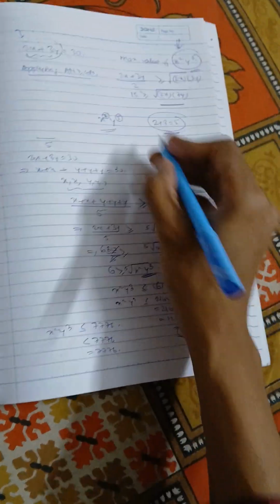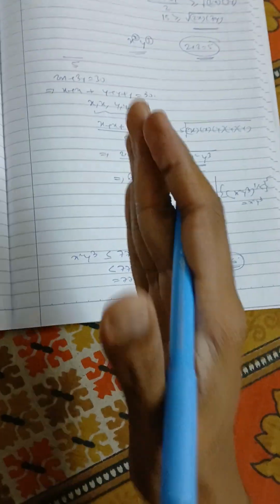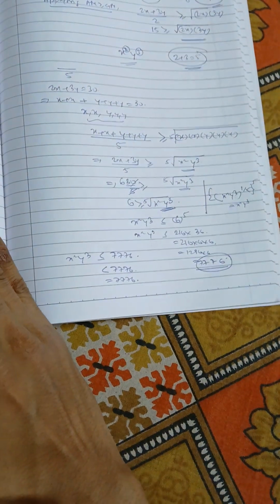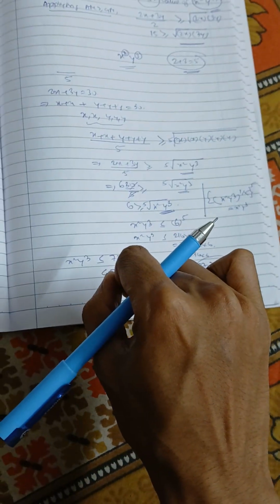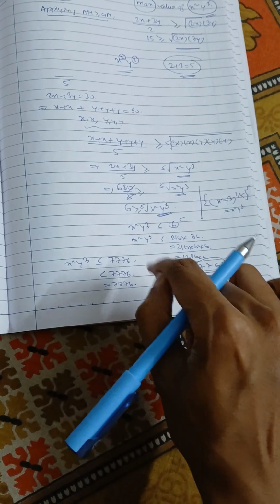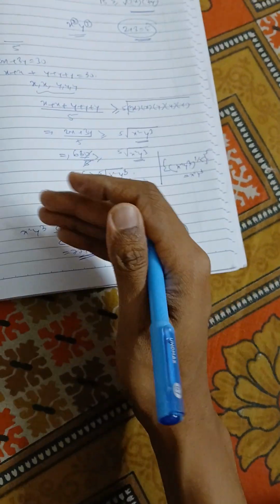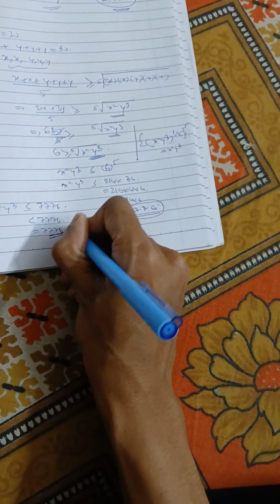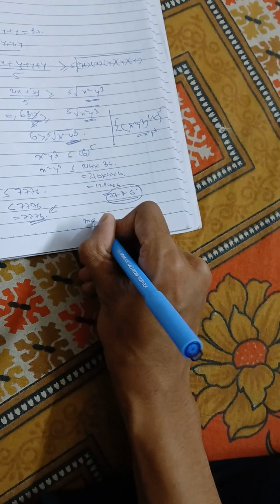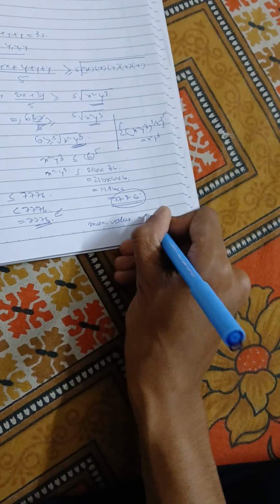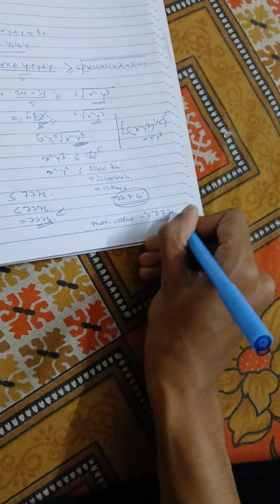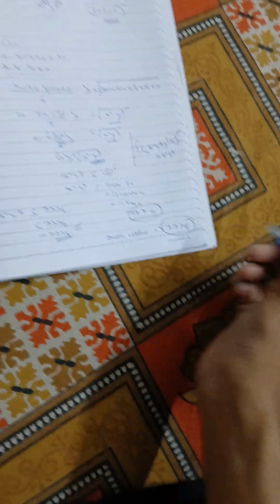In the question we are asked the maximum value. So x square y cube is less than 7776 or equal to 7776. The maximum value of x square y cube will be 7776, because it can't be more than this. The maximum it can be is equal to this. So the maximum value is 7776. I hope it is clear.